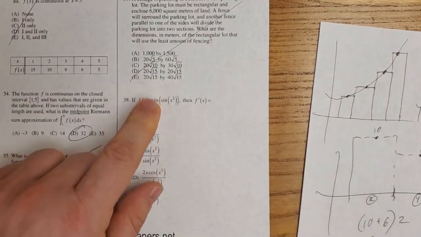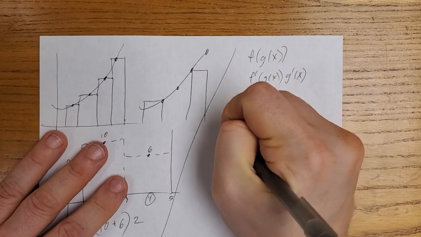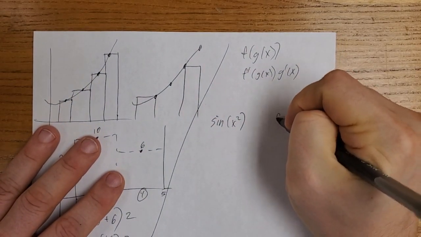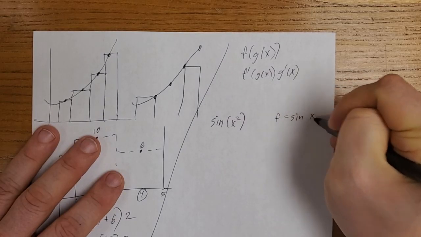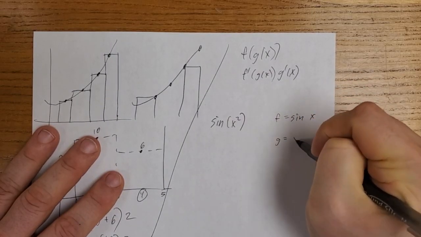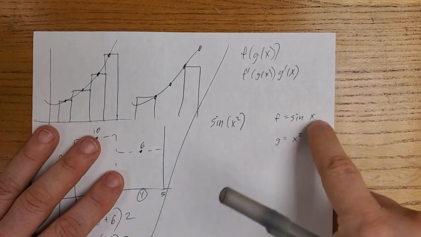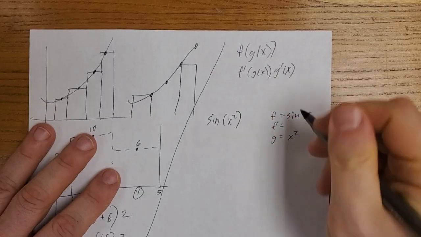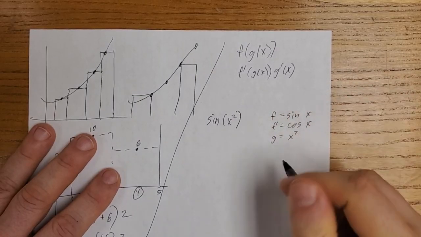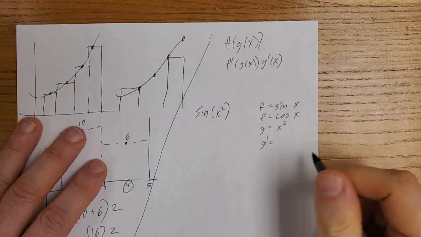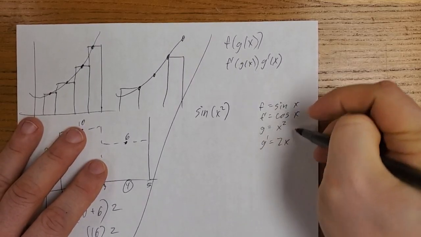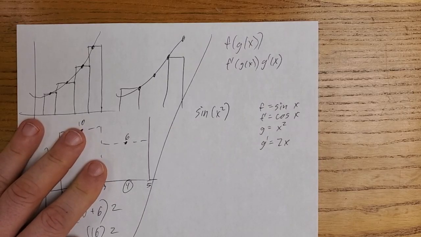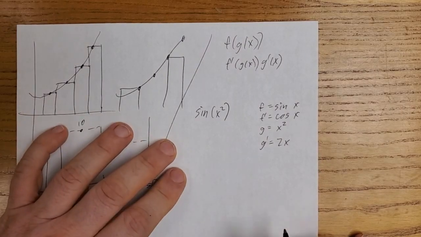We're gonna do sine of x squared. So our f in this case is sine of x. Our g is x squared. G inside of f. So the derivative of f, derivative of the sine is cosine. Derivative of g, derivative of x squared is 2x. Bring the 2 down, subtract 1. Probably one of the easiest ones there is in terms of the power rule.